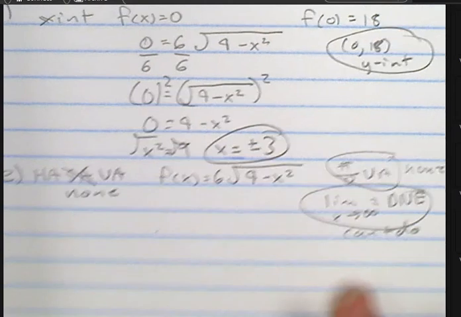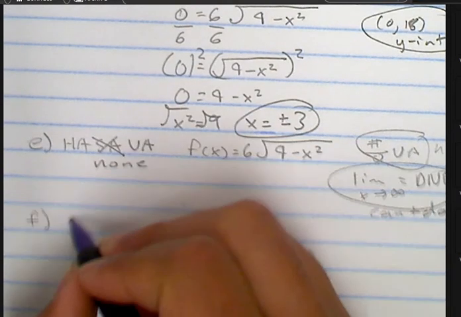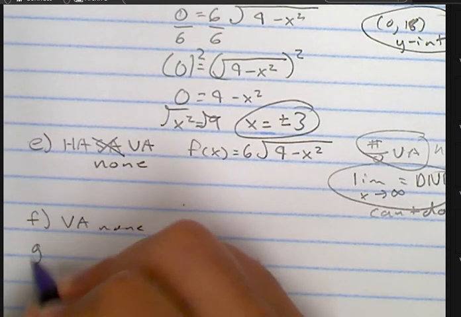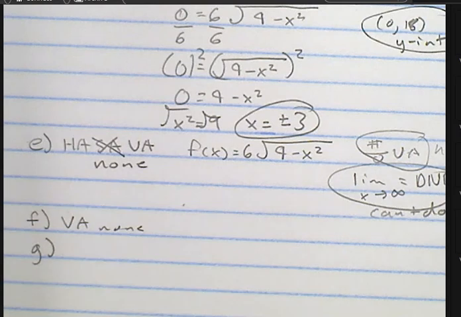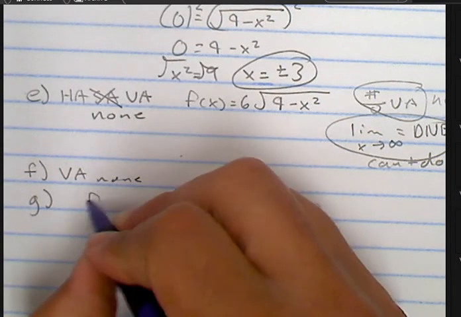So F, that was the vertical asymptotes. None. G, the domain. Very well. Take the original function.